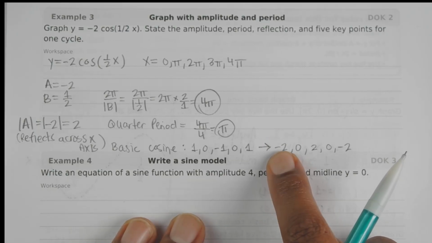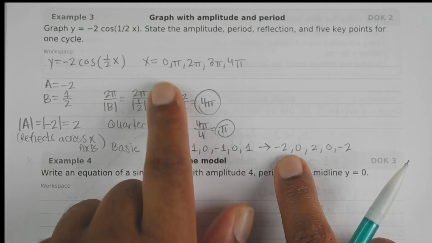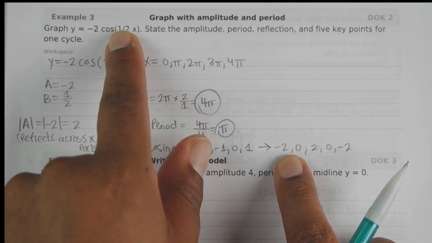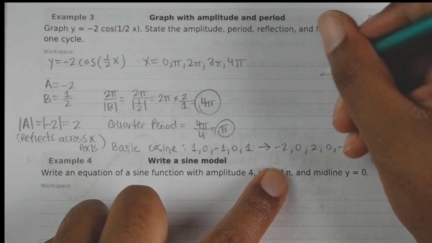Okay. So again, if we compared the change of this problem, what would happen?